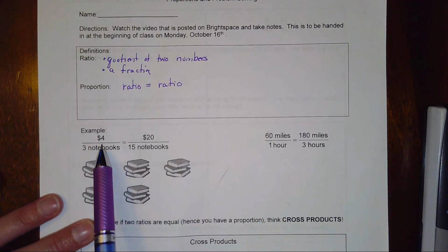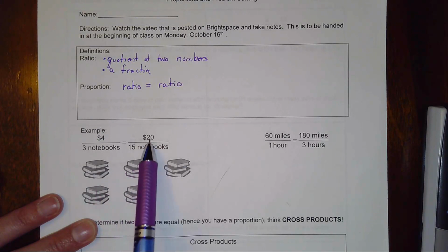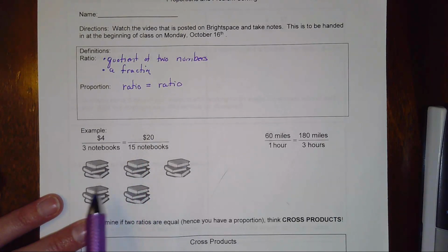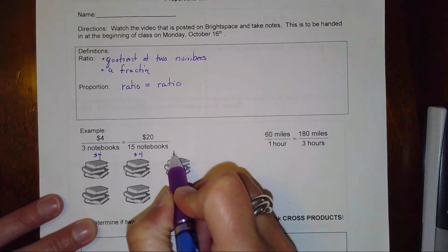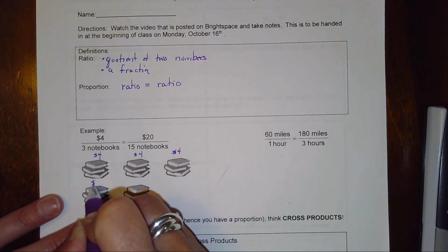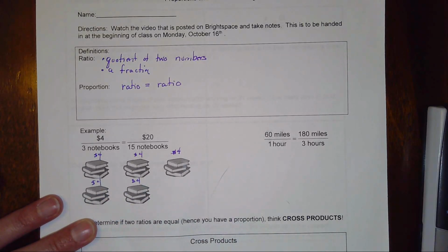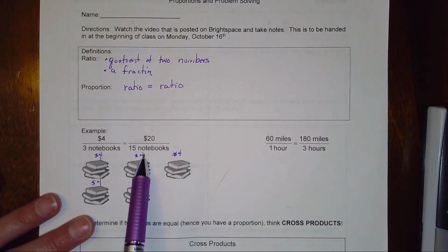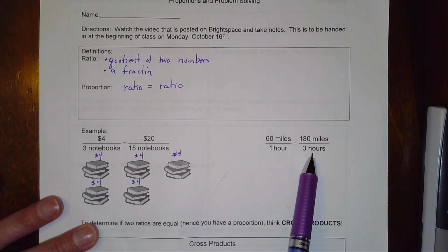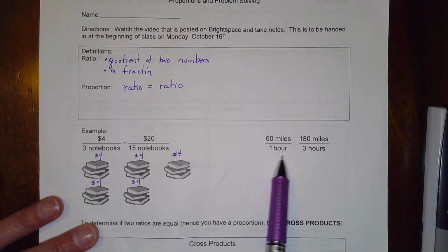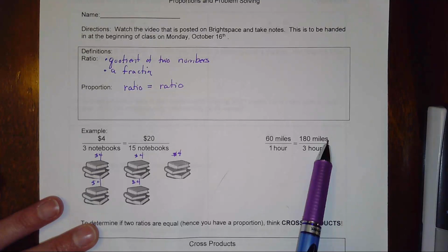For example, this is what is called a proportion because we have $4 for 3 notebooks, which is the same as $20 for 15 notebooks. If you pause and label $4 for 3, wouldn't it make sense that it would cost $20 if we bought 15 notebooks? Or if we travel 60 miles in 1 hour, doesn't it make sense that we would go 180 miles in 3 hours? Do you see we have a fraction equaling a fraction, a ratio equaling a ratio. That is what is called a proportion.